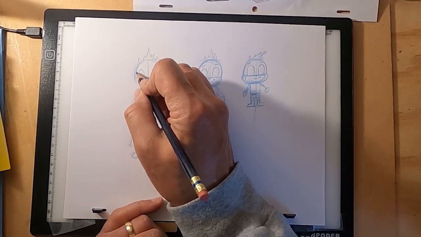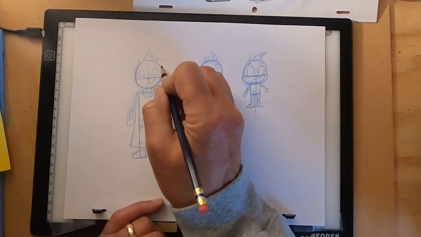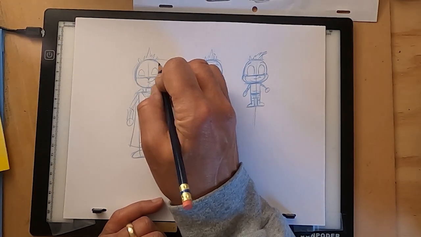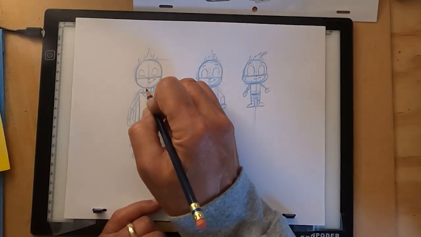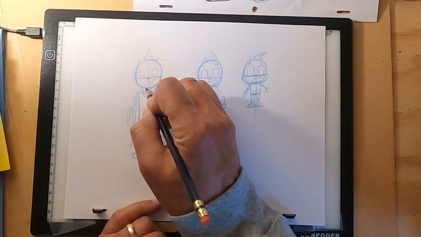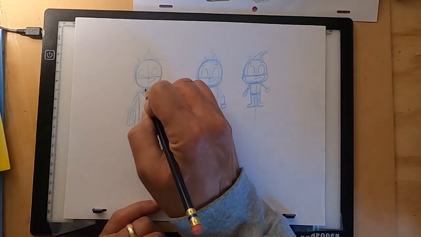And as he gets a little bit older still, now there's hardly any. And we might say, okay, that's going to be his next size there.